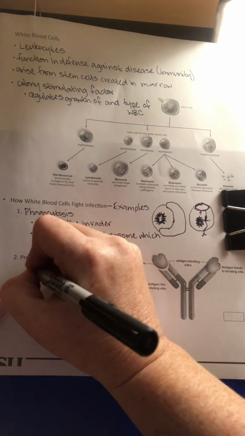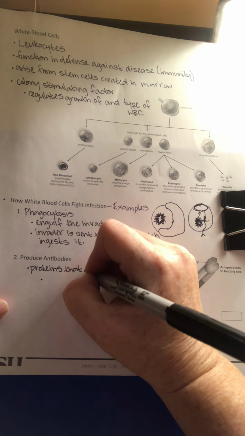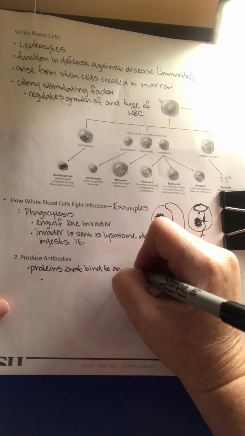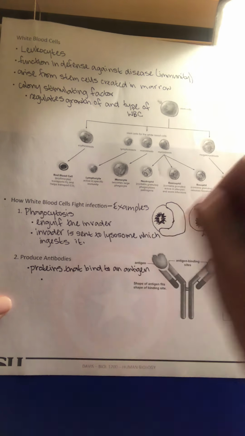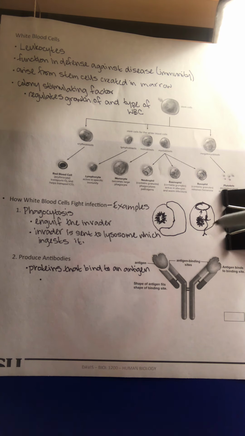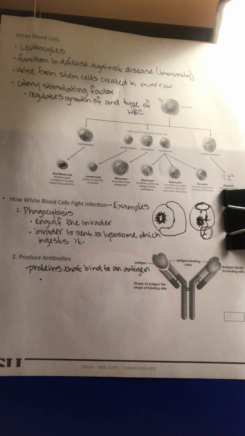Antibodies are proteins. These proteins are everywhere in our bodies, and they bind to an antigen. So antigen is bad, and an antibody is usually good. The antigen is actually the specific component of the invader that causes the disease, right? So it's often this thing right here that's getting displayed. So we've got antibodies that bind to these antigens.